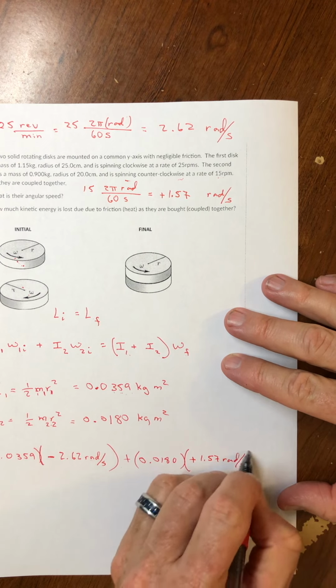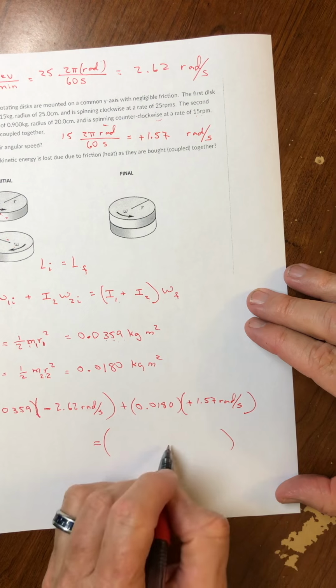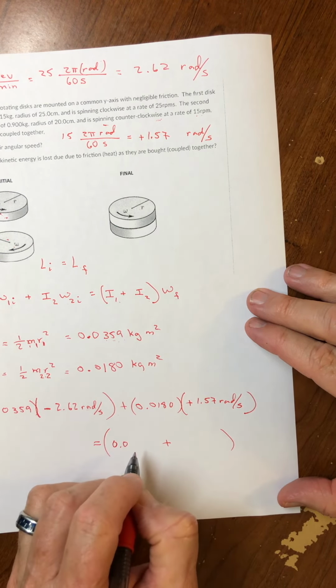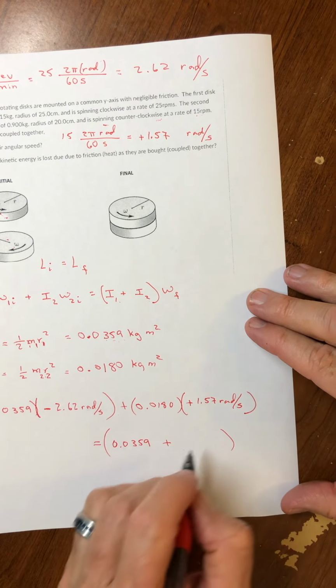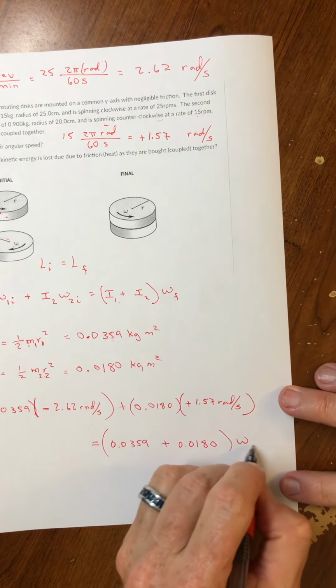All right, so I'll put here plus 1.57 radians per second. And then that's supposed to equal the two added together, so 0.0359 and 0.0180, and then the final speed.